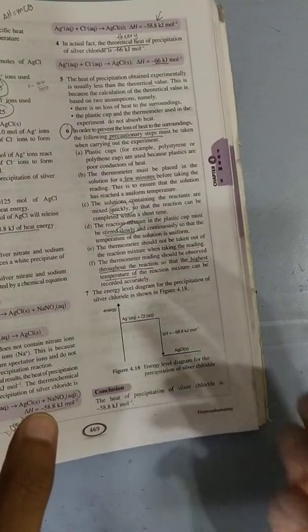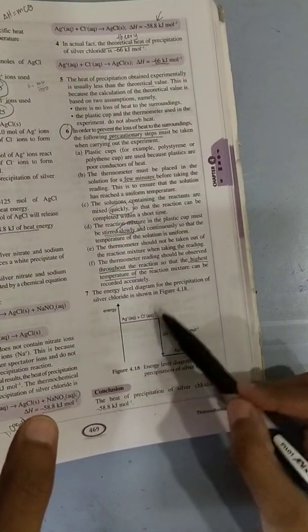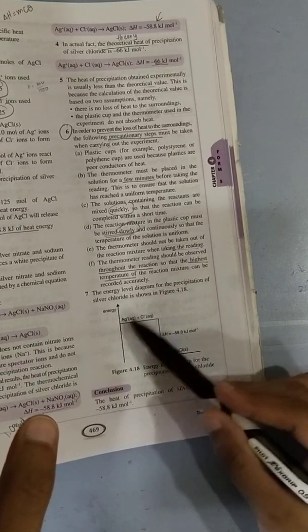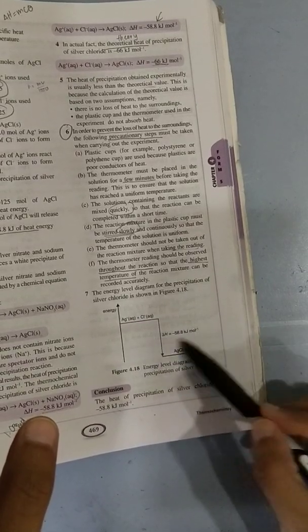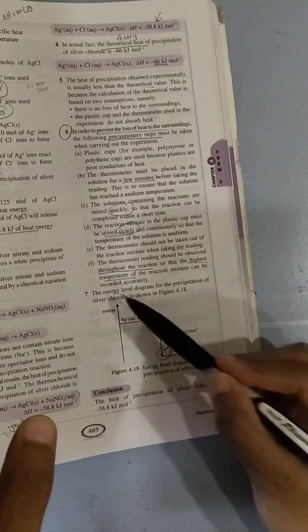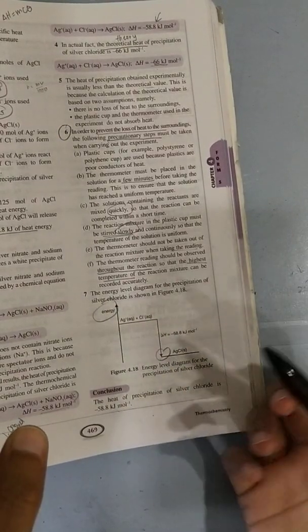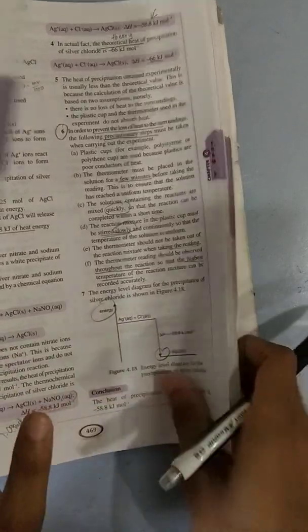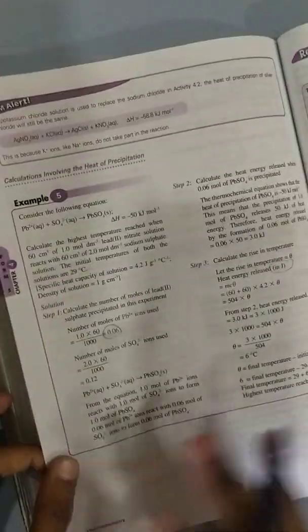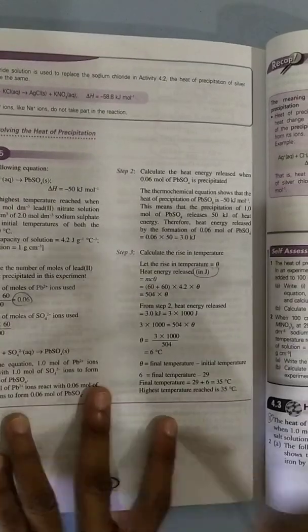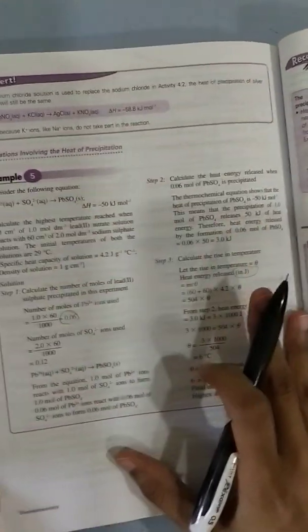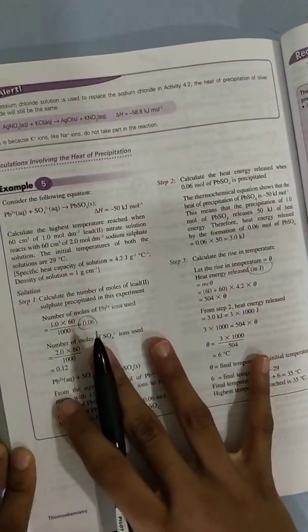Okay, now if they ask you to draw an energy level diagram, how must you draw? You already learned about this. You can either use the ionic or the chemical equation. You write your values and you look at all the details. That's how you draw an energy level diagram. Okay? So that's how you calculate for heat of precipitation. Now here there is another example. I want you to study these examples by yourself.